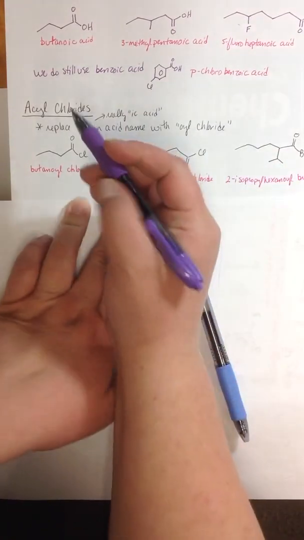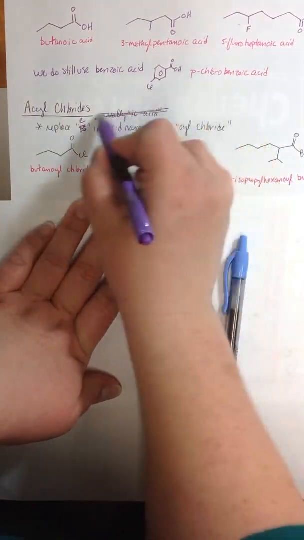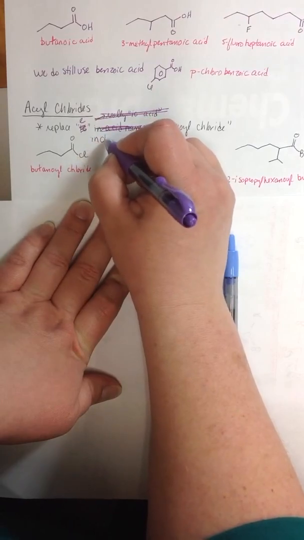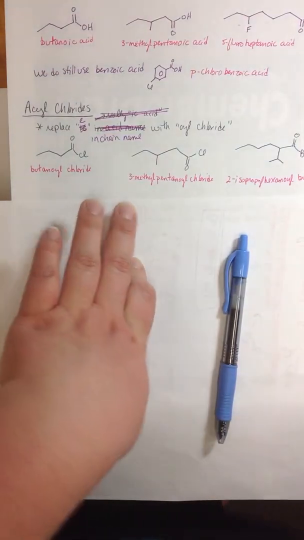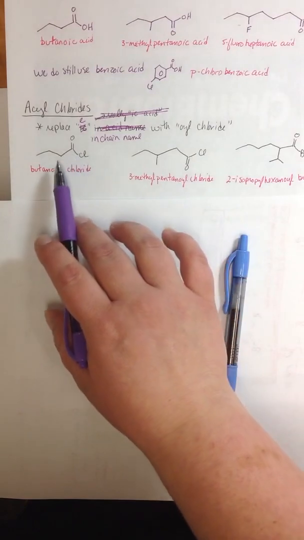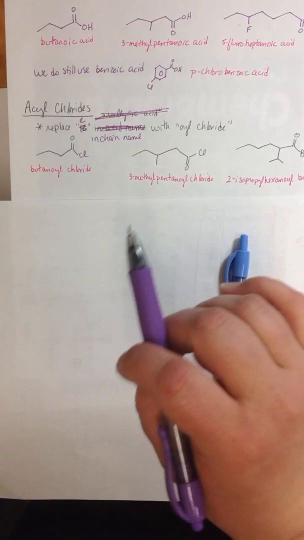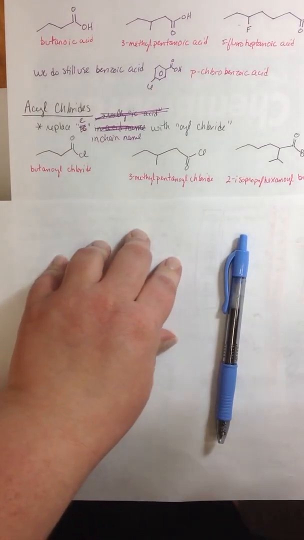I'm going to change this in here too. Let's replace the E in the chain name with oyl chloride. That's a little bit more clear. So this becomes 1, 2, 3, 4. Butane, take off the E and add oyl, butanoyl chloride. If you're from Kentucky, it'll say it a bit differently. That's how I kind of say it.